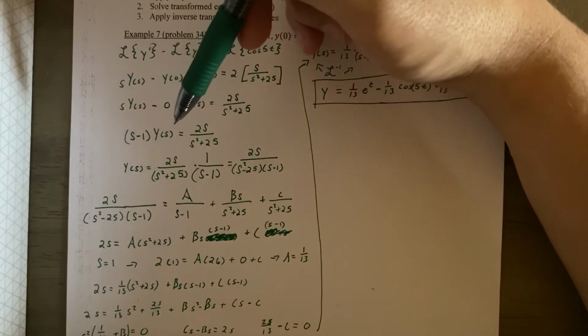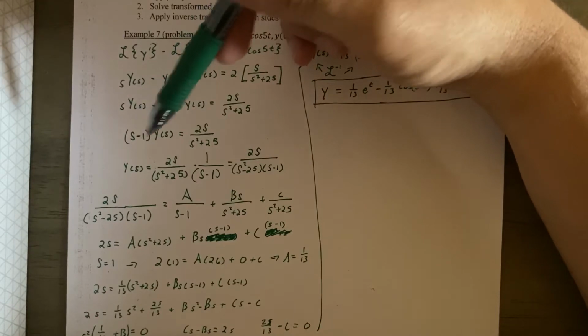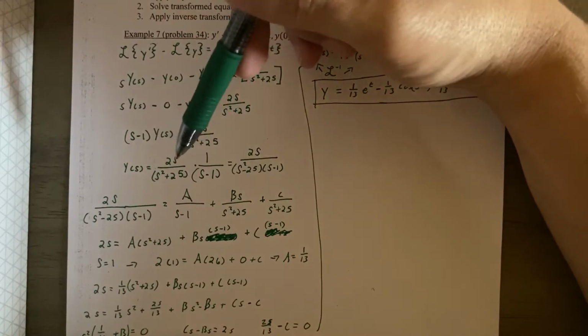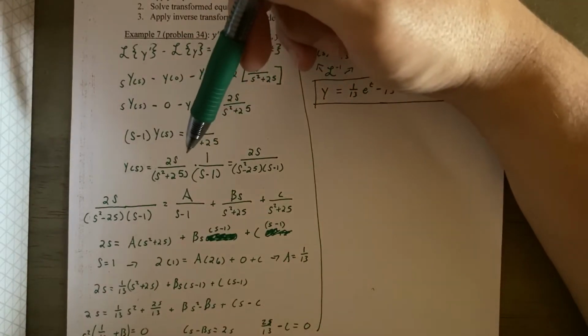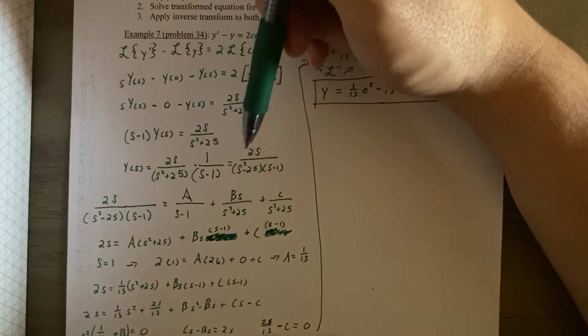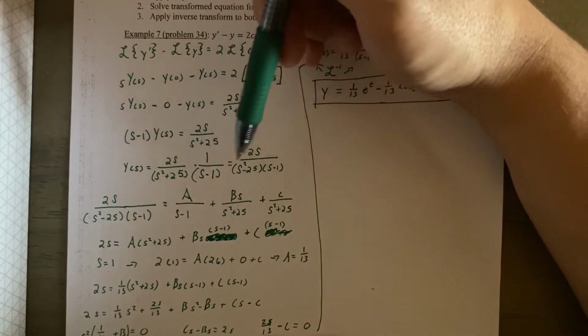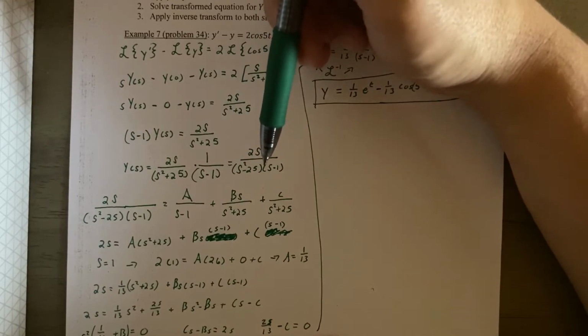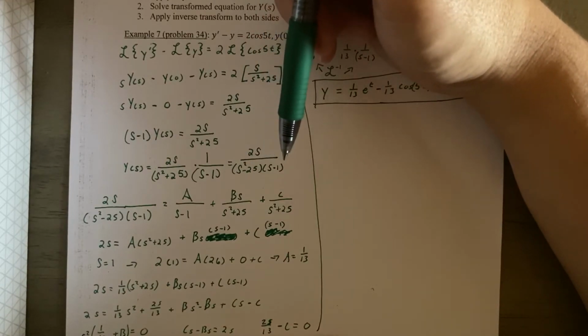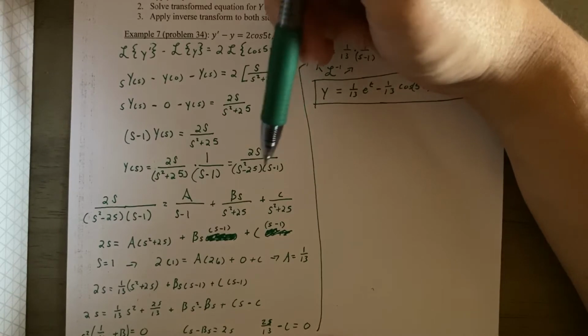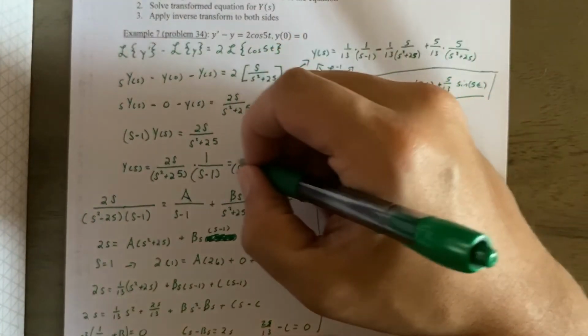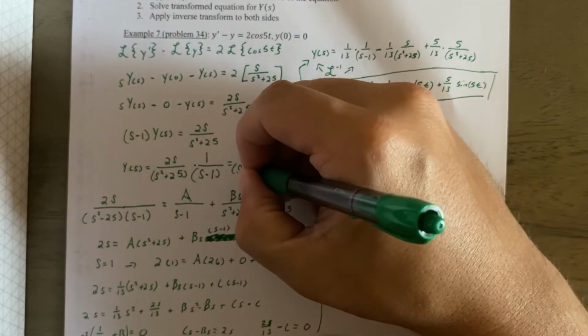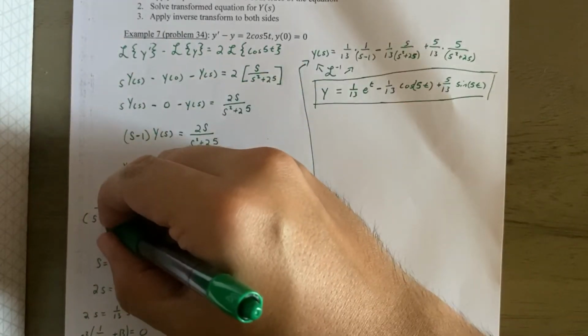Now to solve for Y of s, I need to divide both sides by s minus 1. When I do that, I get 2s over s squared plus 25 times s minus 1. I'm going to write that as s squared minus 25 times s minus 1. And that should be plus. Make sure you denote that it's plus where it needs to be plus.